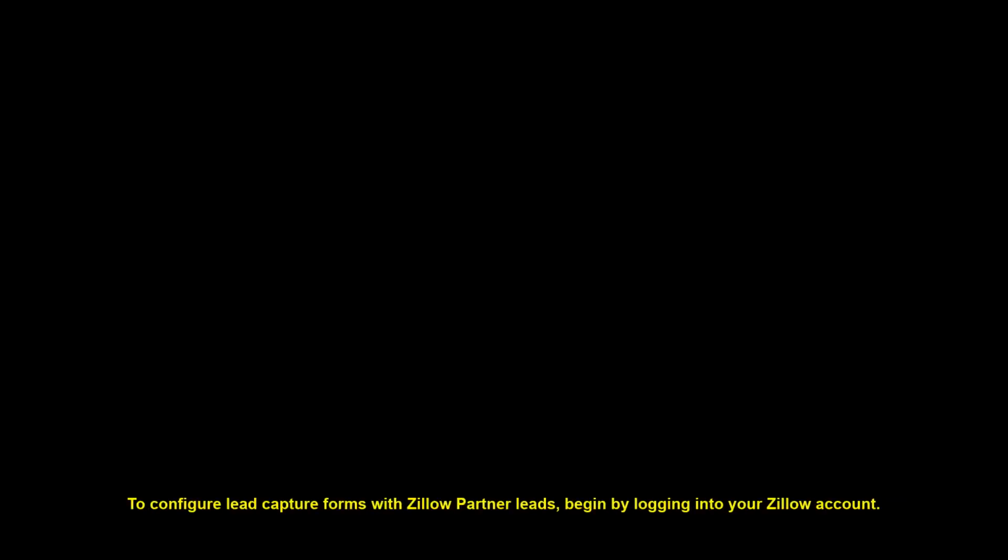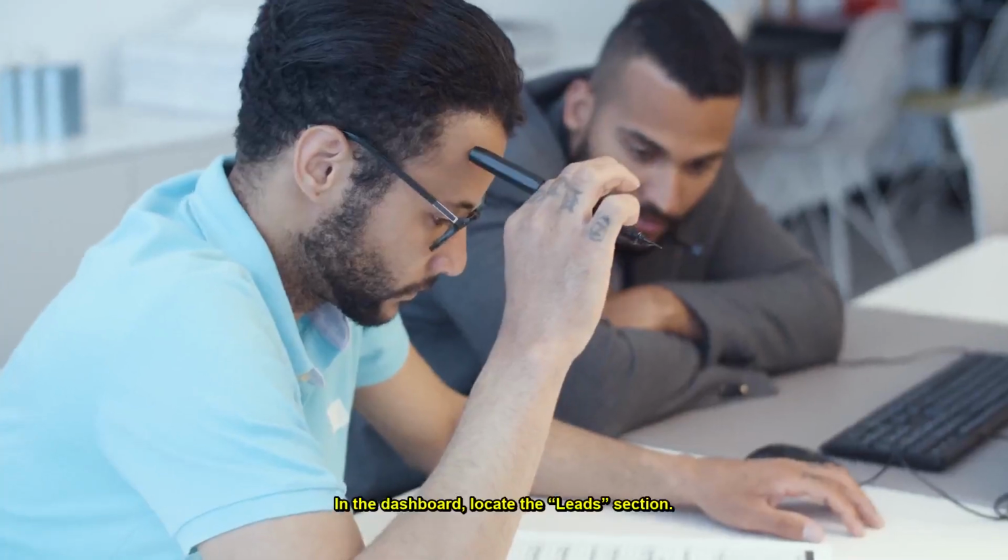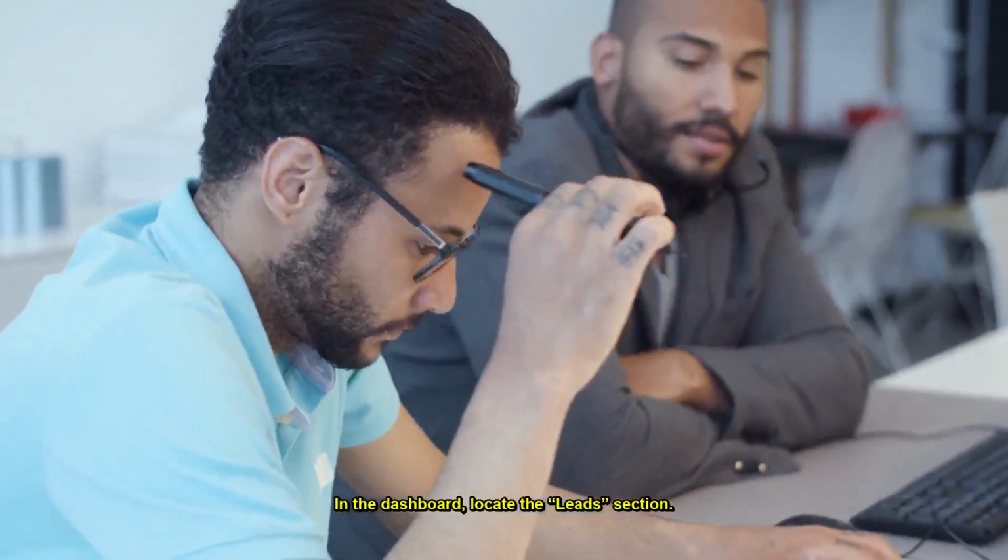To configure lead capture forms with Zillow Partner Leads, begin by logging into your Zillow account. Navigate to the Partner dashboard to access your settings. In the dashboard, locate the Leads section. Click on Lead Capture Forms to start the configuration process.